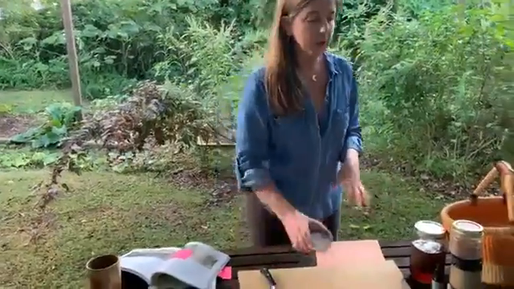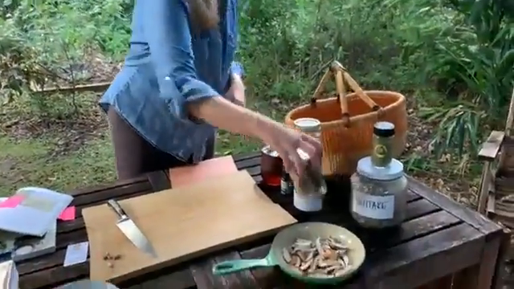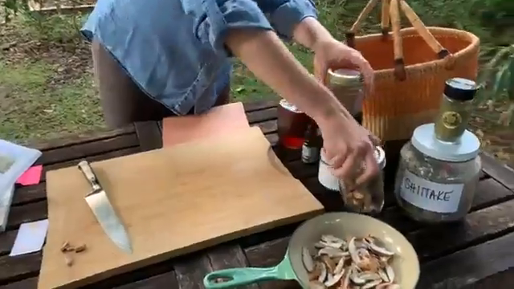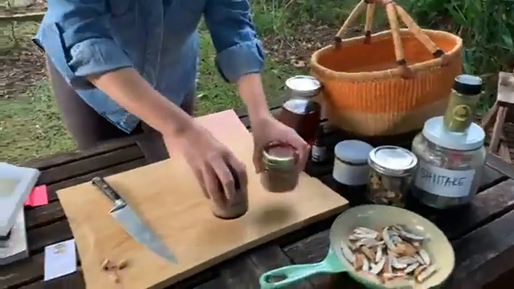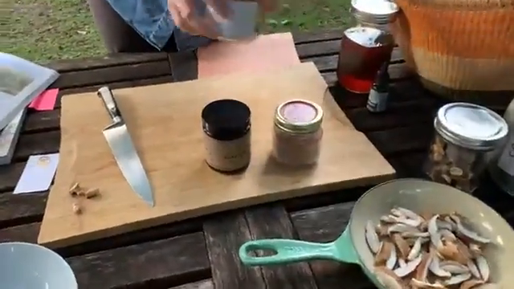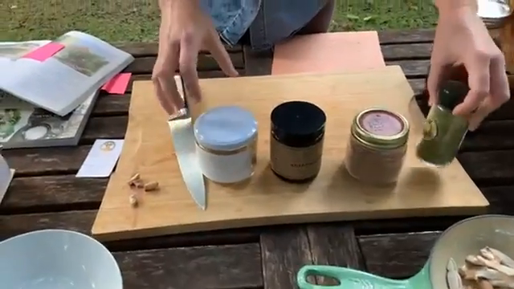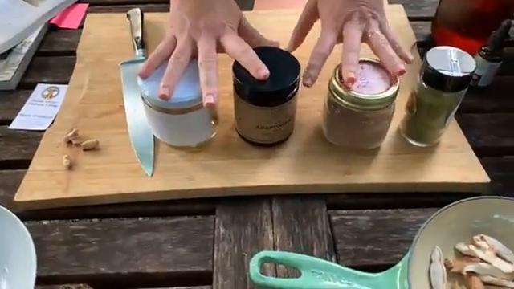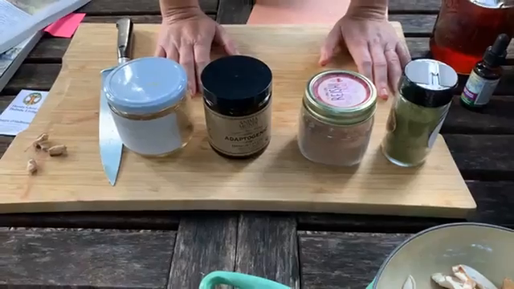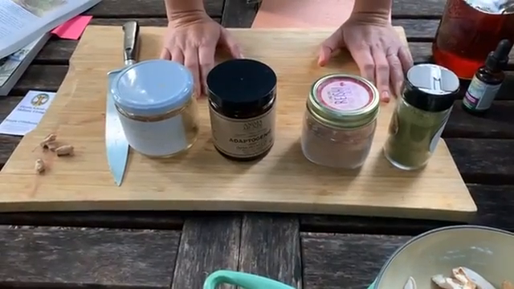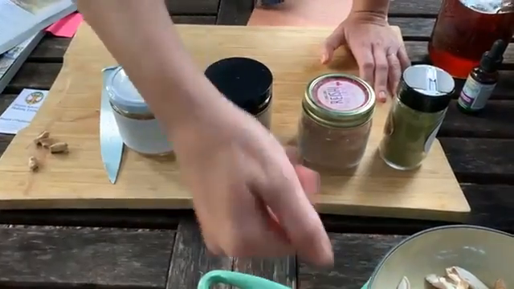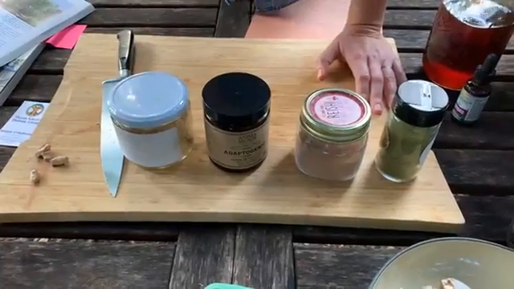Another way for you to access mushrooms is to get them in the dried state. And I have four ways I incorporate the dried mushroom into my life. Like I mentioned, I live with folks that really would prefer not to eat mushrooms, especially cooked. There's just a slime factor.